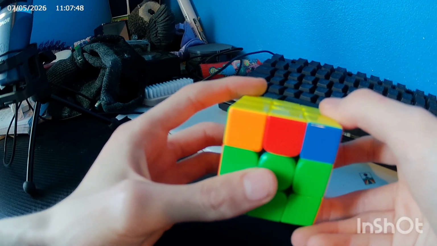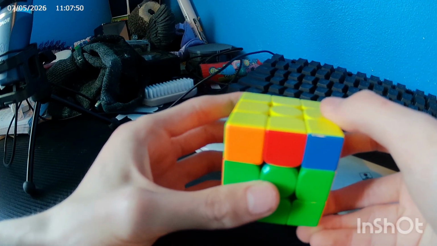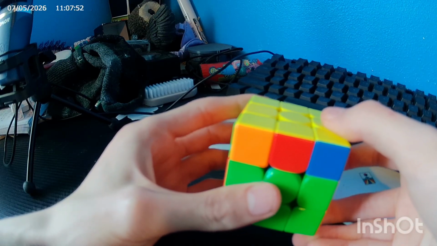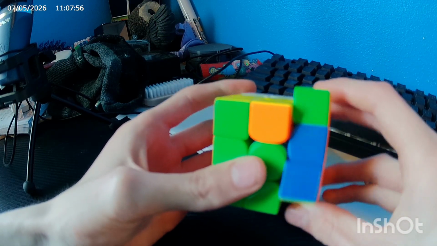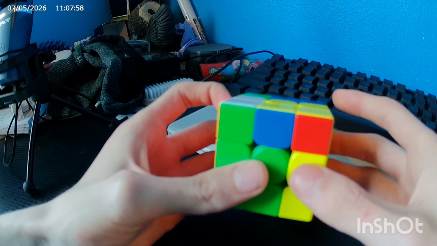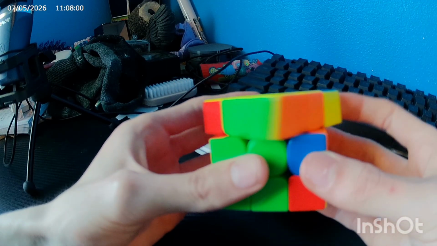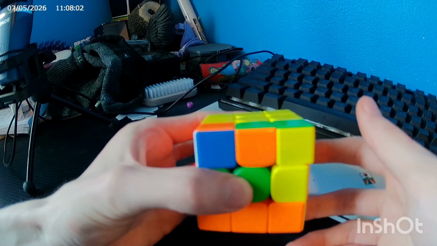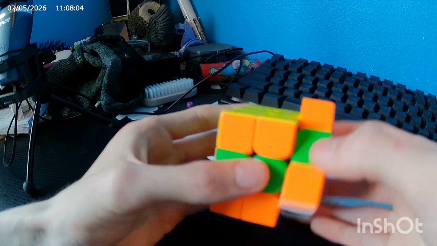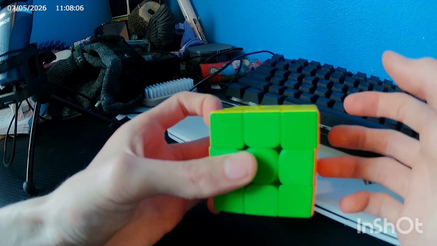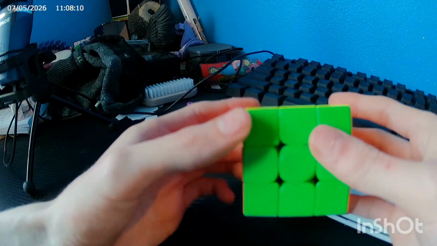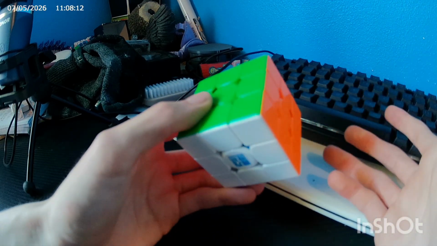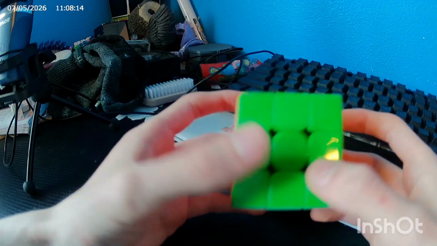So you regrip to top grip. This is the part that makes it suck. And then you do R2, U prime, R, U prime, and then so on with the alg, until it is solved. That U prime was AUF, so you don't have to do that. That actually won't be in the alg because of AUF, but yeah.